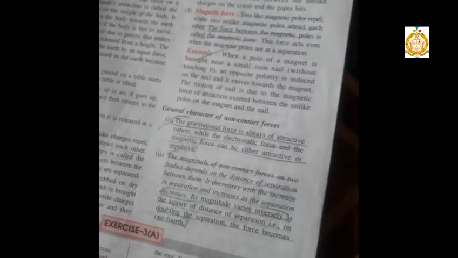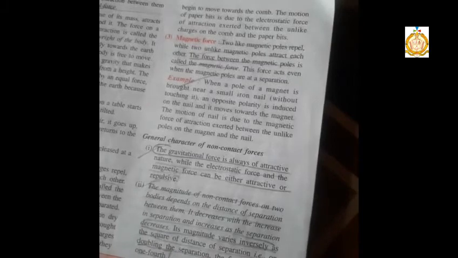If we go away from the body, then the magnetic force decreases, and if we come close to each other, then the magnetic power increases. So try to read this topic and solve it.